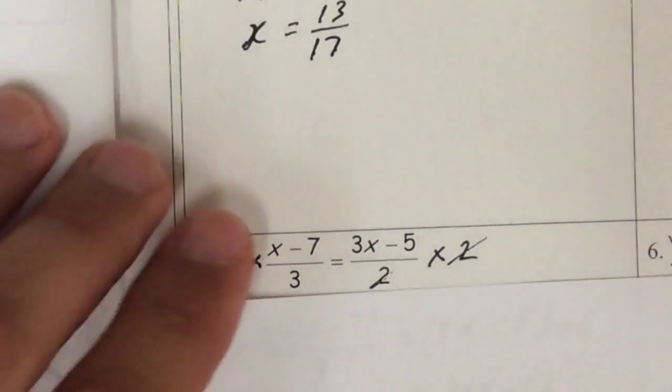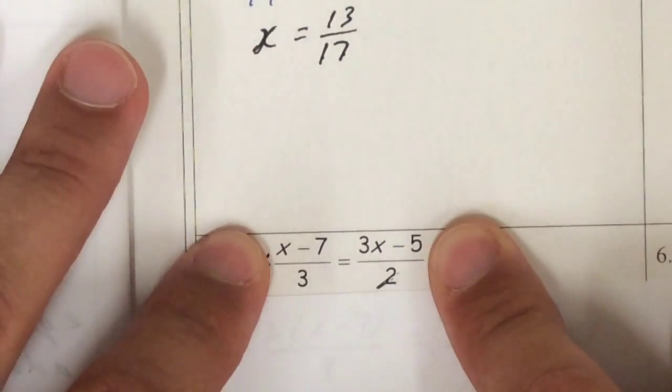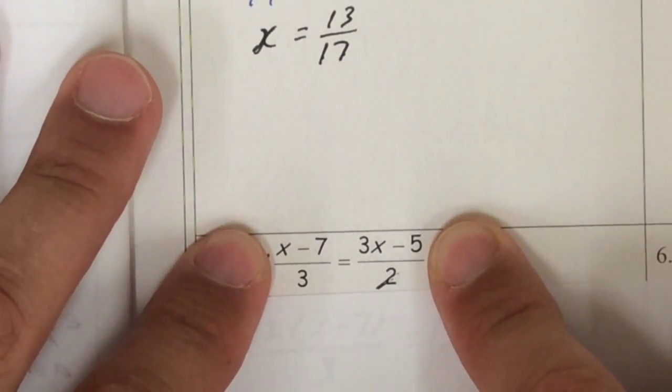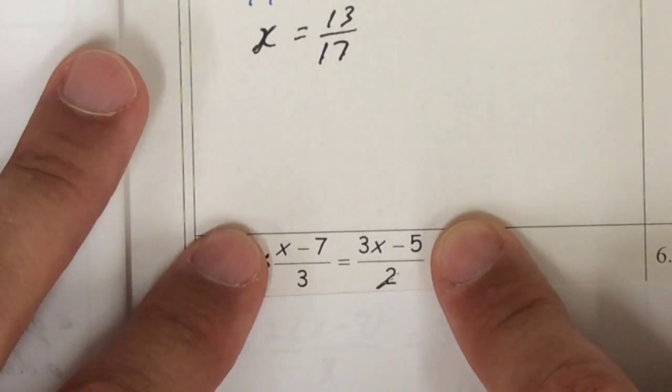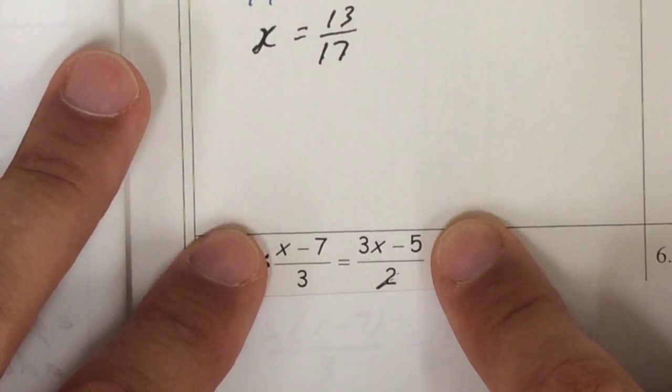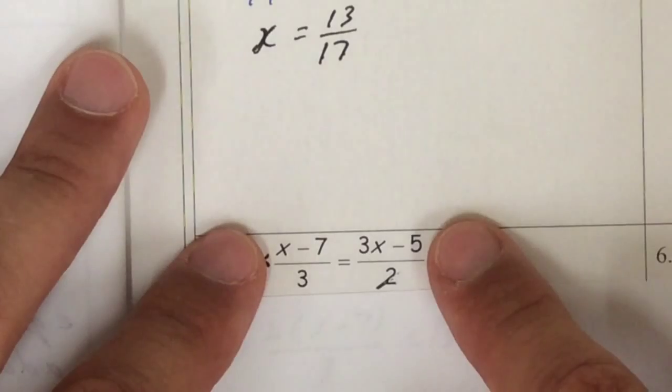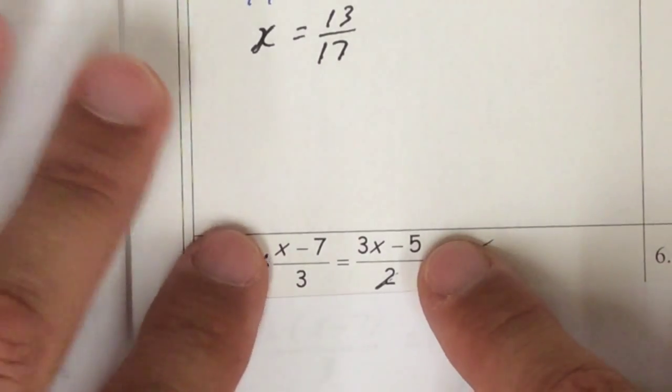Okay, so in this one, we've got basically 2 fractions. So x minus 7 over 3 equals 3x minus 5 over 2. Want to get rid of the 3 and the 2. You can do this all in one step by multiplying both sides by 3 and 2 at the same time, but I'm going to do it the longer way so you can see what exactly is happening.